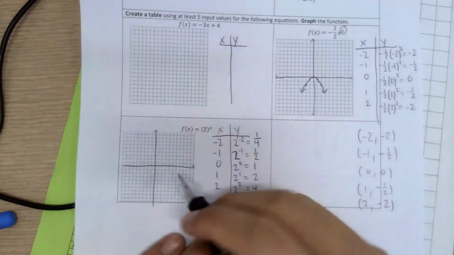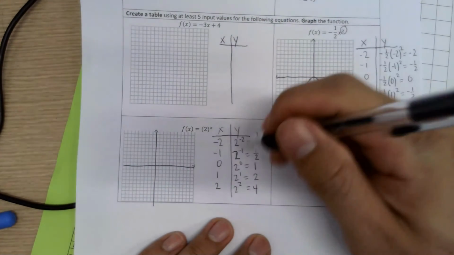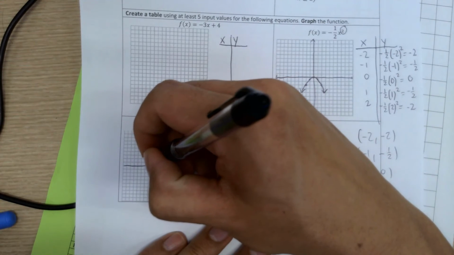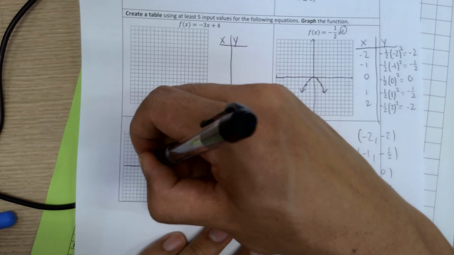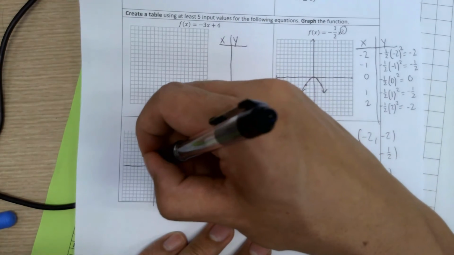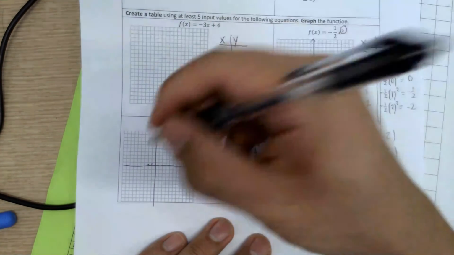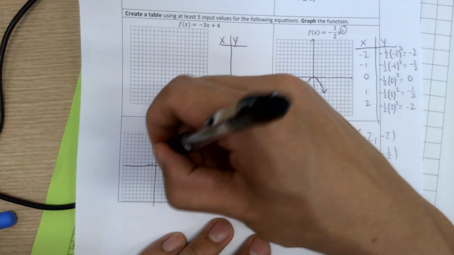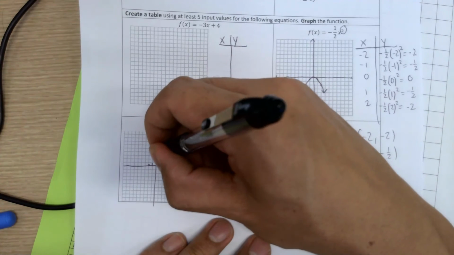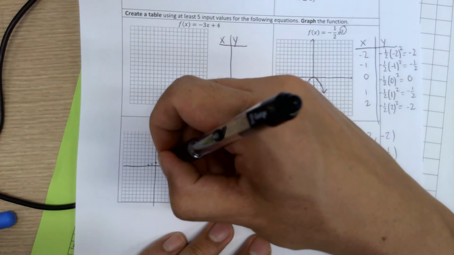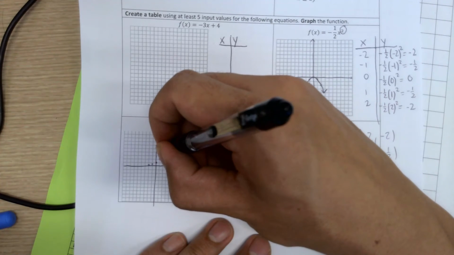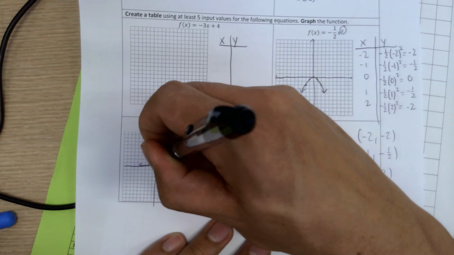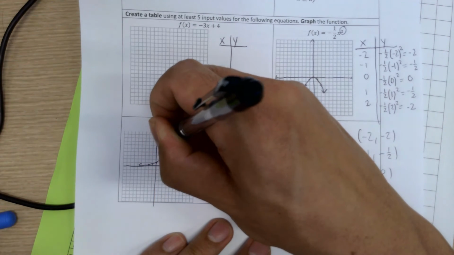Sometimes you want to draw your axes differently based on your numbers, if they're too big or too small. So here, if I plug in -2, I have 1/4, which is about right there. -1, 1/2, that's about right here. 0, 1, that's right here. 1, 2, it's about right here. And then 2, 4 is about 1, 2, 3, 4 right here. So my graph would look something like this.